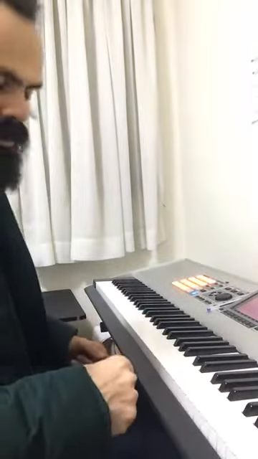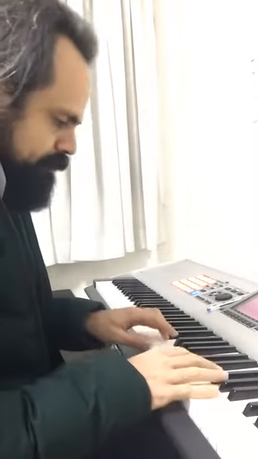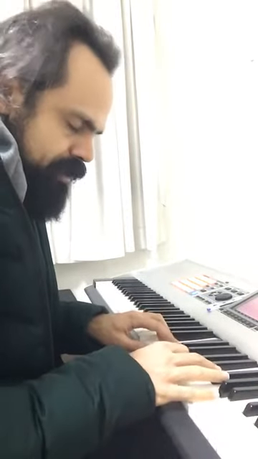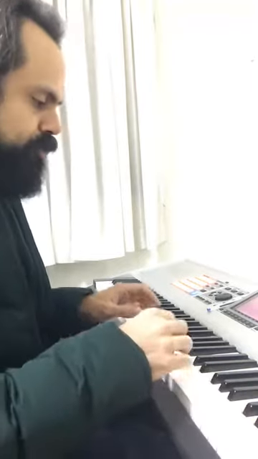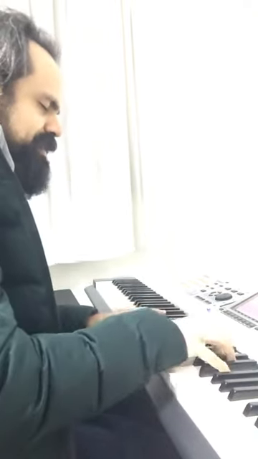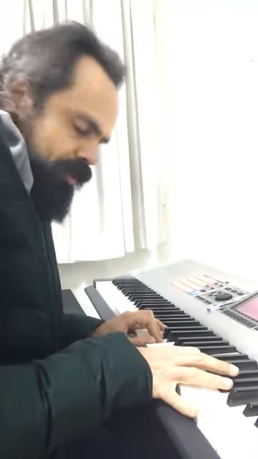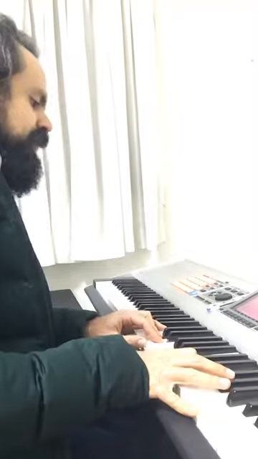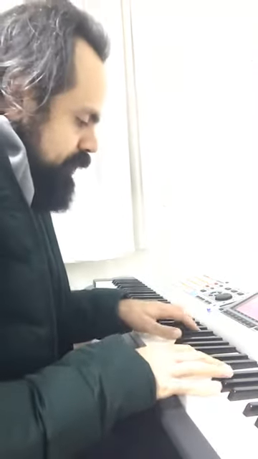That is a very interesting part, because many people play this B section of the song as a 2-5-1: G minor, C7, resolving on F major 7, and it's a little different from that.